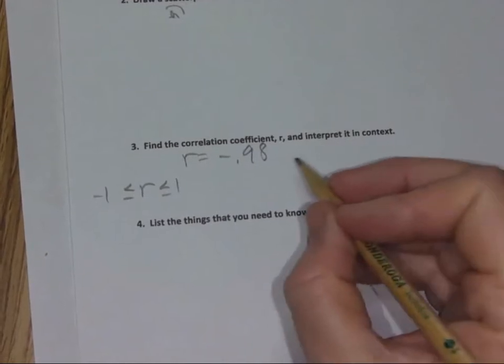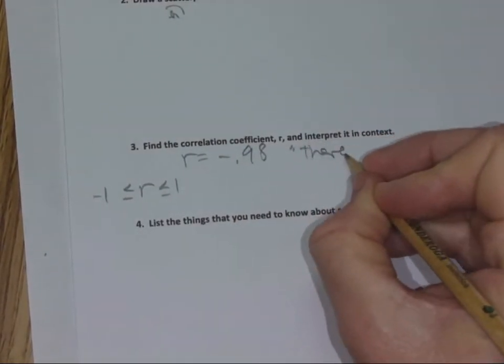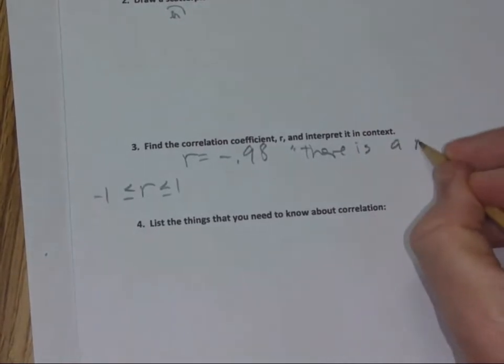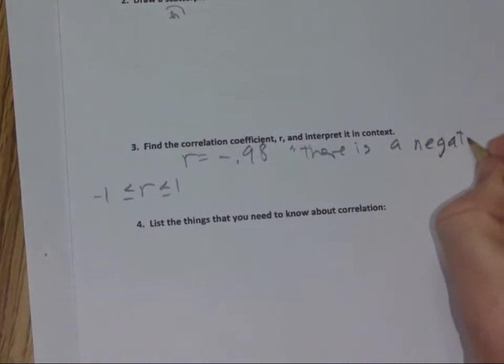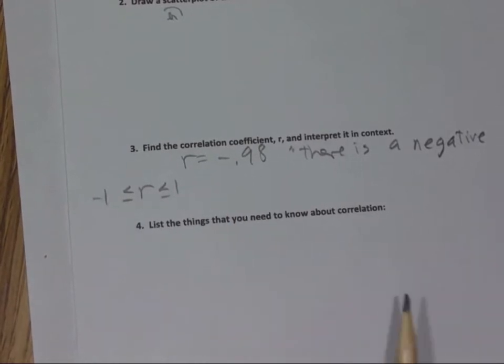So it says to interpret it in context, you would say, first of all, what's negative? There is a negative. Okay, that's the first thing it said. If this was positive, you would say it is positive.